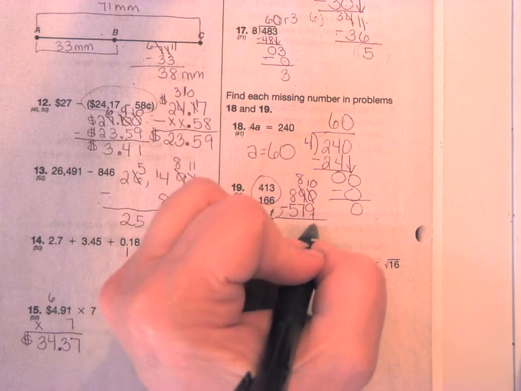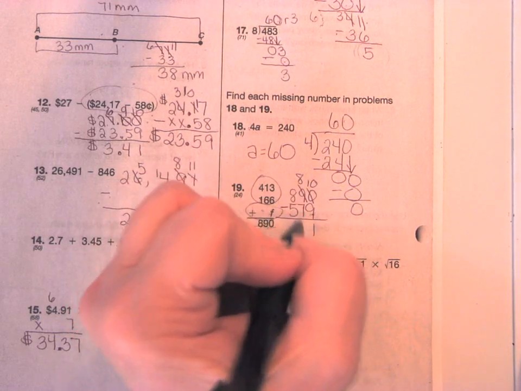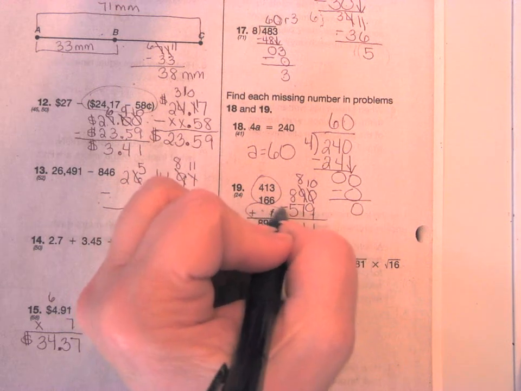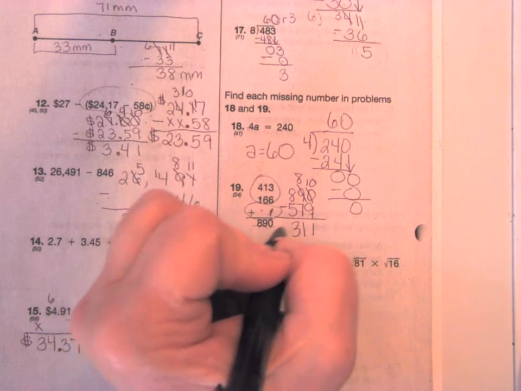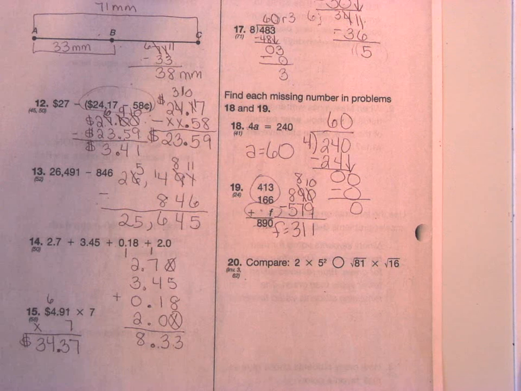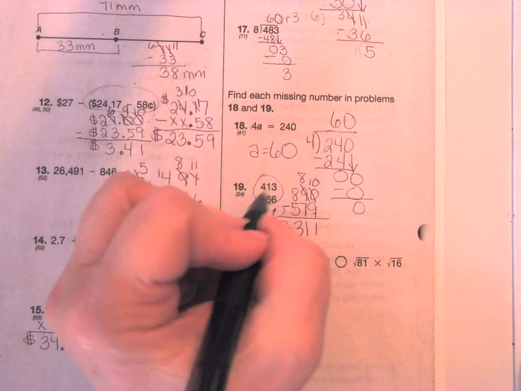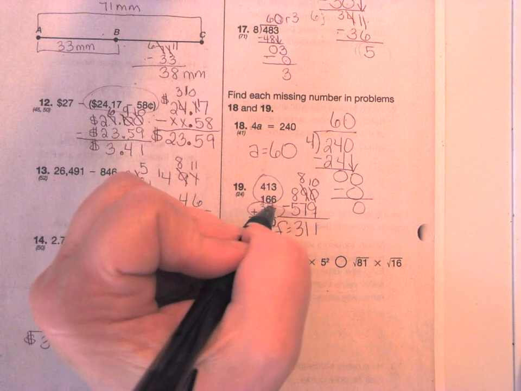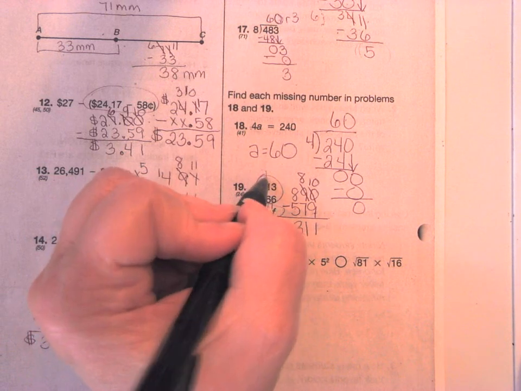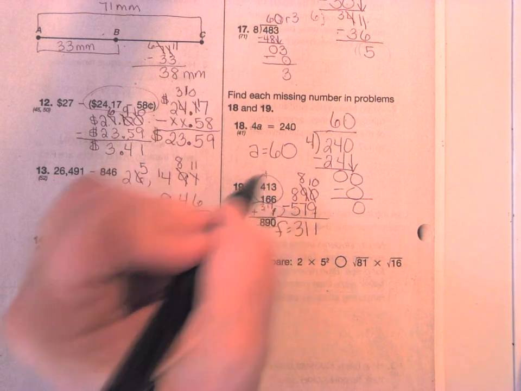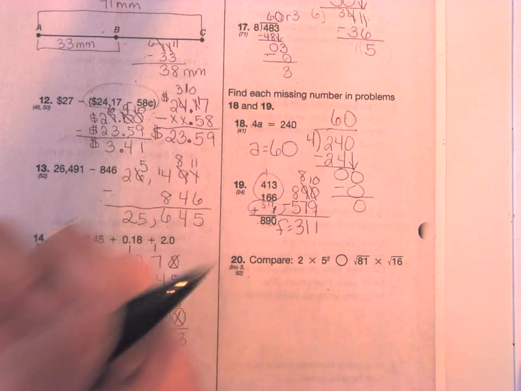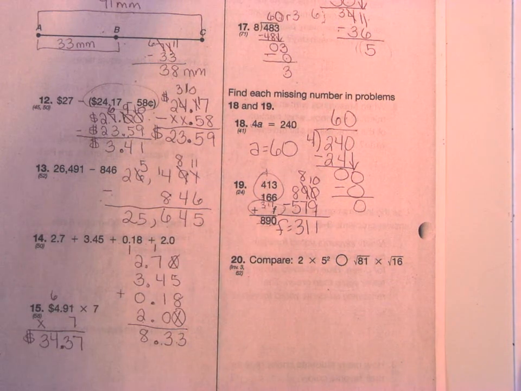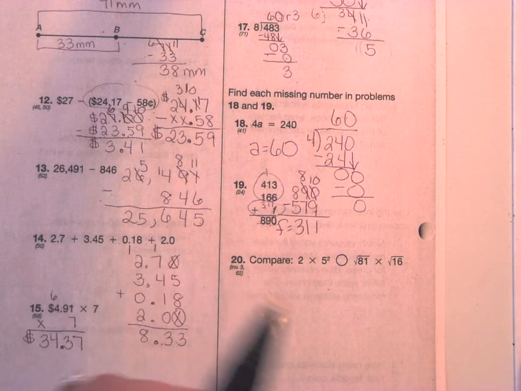10 minus 9 is 1. 8 minus 7 is 1. And 8 minus 5 is 3. So F equals 311. I could check that out. I could put that 311 in here. 6 and 3 is 9, plus 1 more is 10. Carry my 1. 6, 7, 8, 9. 7, 8. It equals 890. Double check that work. It'll help you with not making errors that you don't need to make.